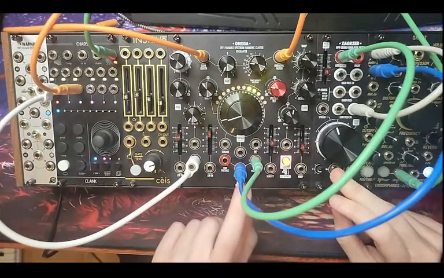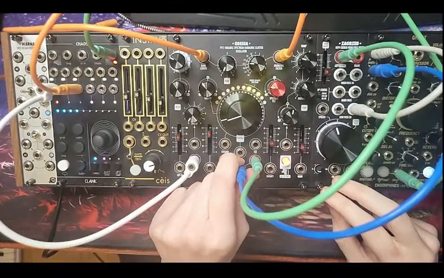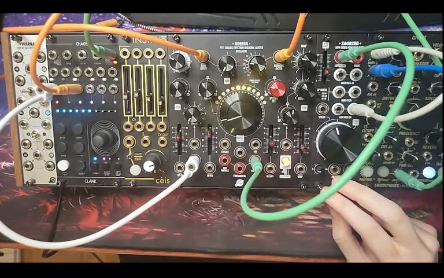So the fact that I'm hearing this very loud noise tells me that it's because of this fundamental, because if I disconnect it, I'm guessing. Yeah.